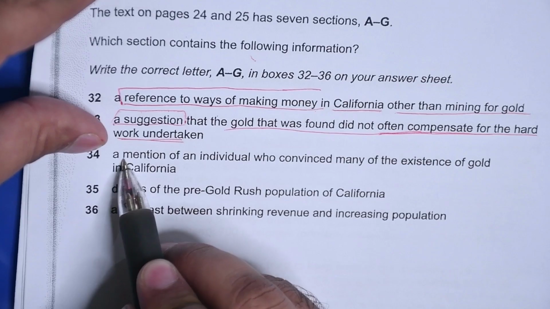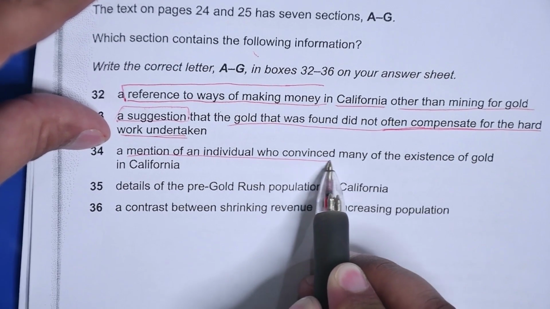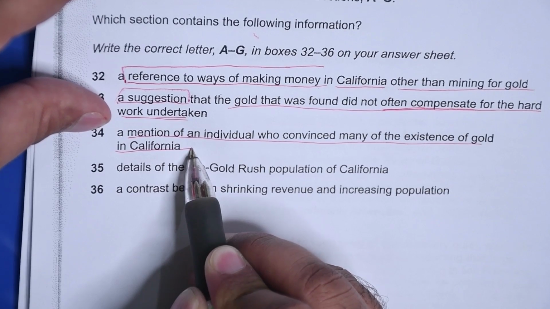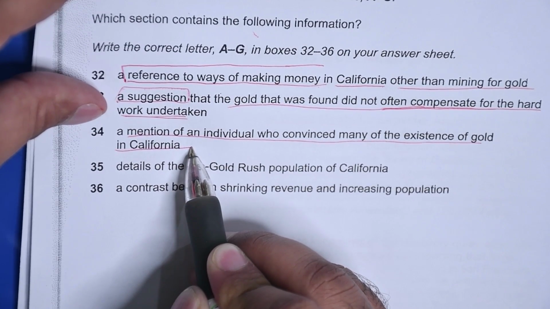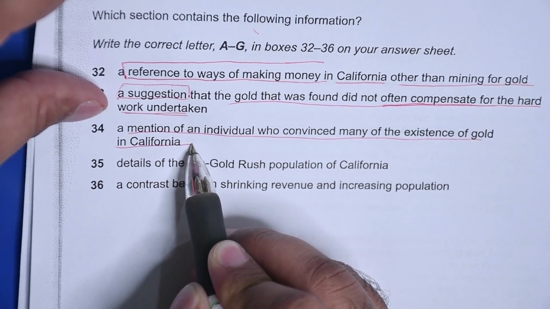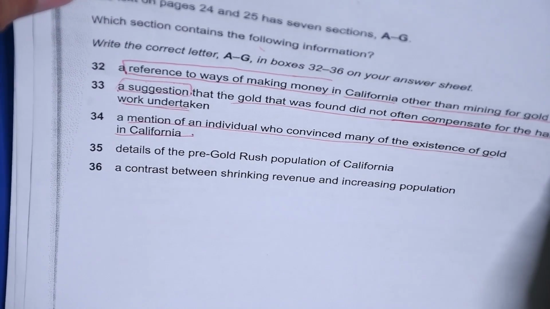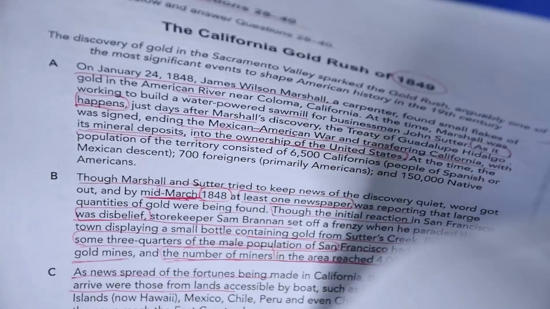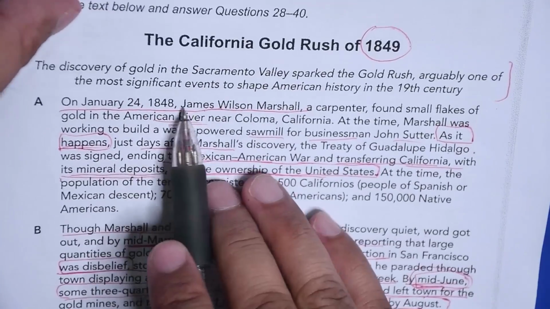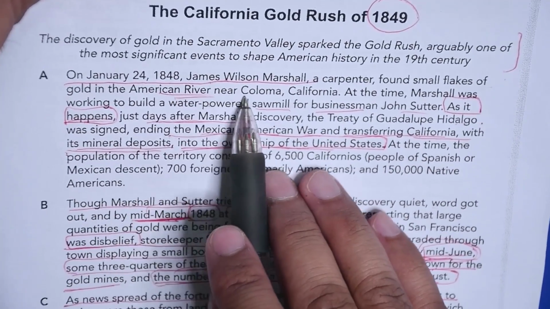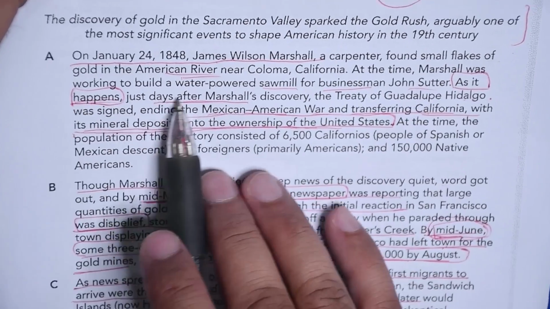A mention of an individual who convinced many of the existence of gold in California. It rings a bell because there was a guy, he was holding a bottle. In that bottle there were some particles of gold. So I can go there. I found it in the beginning. James Wilson Marshall, carpenter, found small flakes of gold. But where did they mention him working and all that?